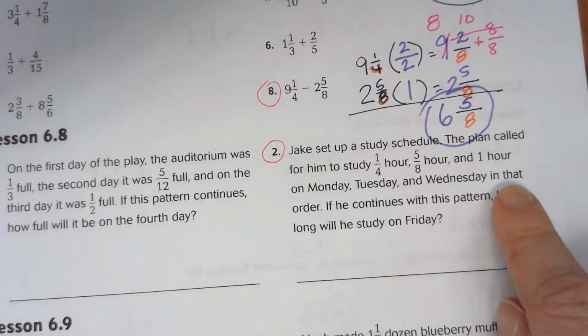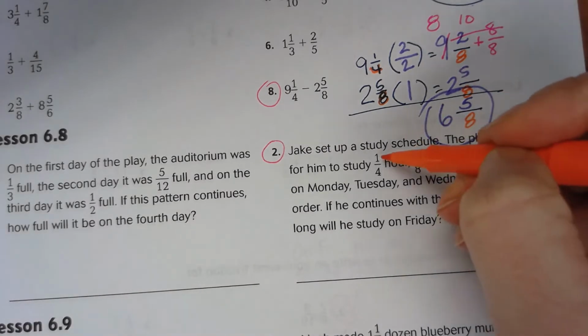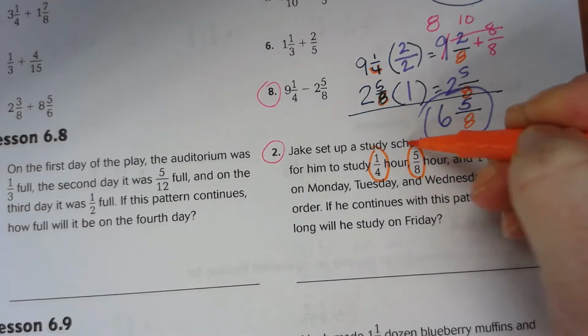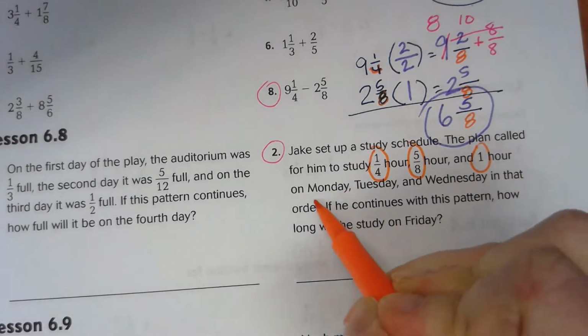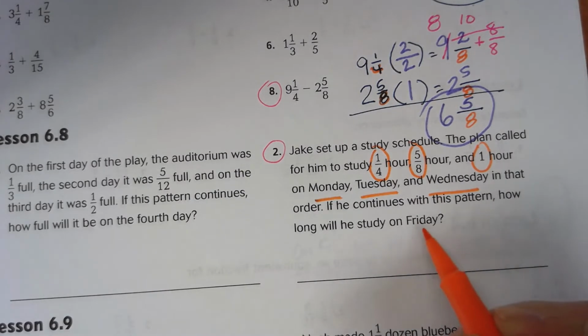Number 2 down here. Go ahead, sweetie. Jake set up a study schedule. The plan called for him to study 1/4 hour, 5/8 hour, and 1 hour on Monday, Tuesday, and Wednesday in that order. If he continues with this pattern, how long will he study on Friday?